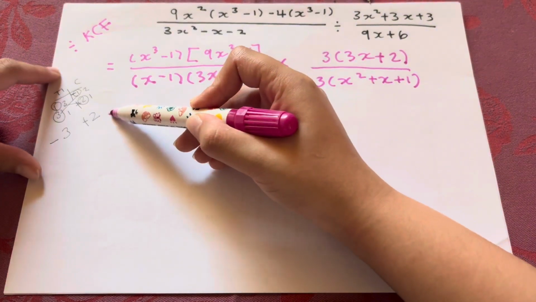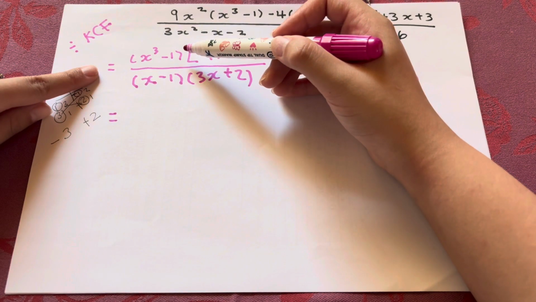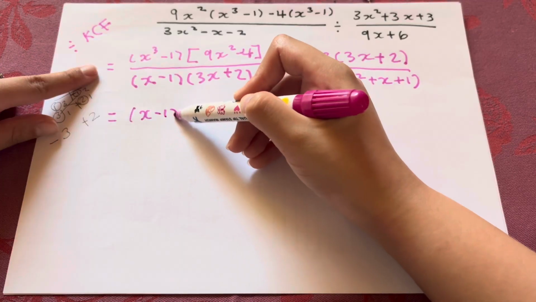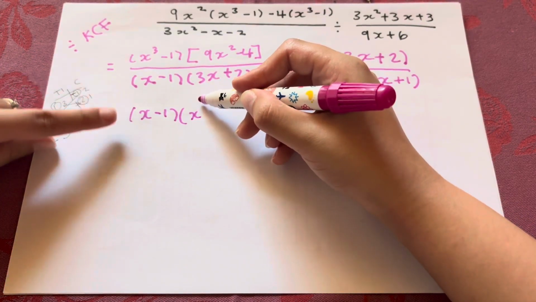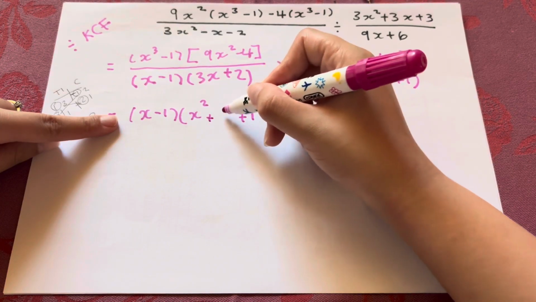Let's go further. Here's the difference of cubes. So we are going to apply cube factorization. x minus 1, x squared plus 1 plus x.